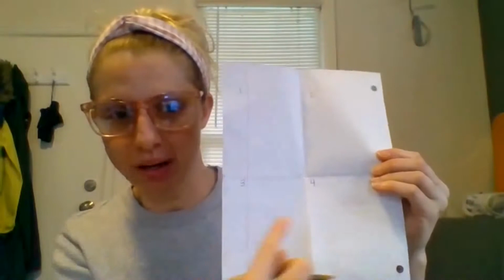And then we are going to draw 4 different times. So I'm going to number my paper in the squares. 1, 2, and then I'm going to come down here, 3 and 4. Okay.